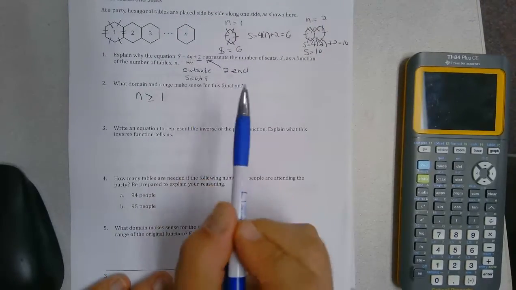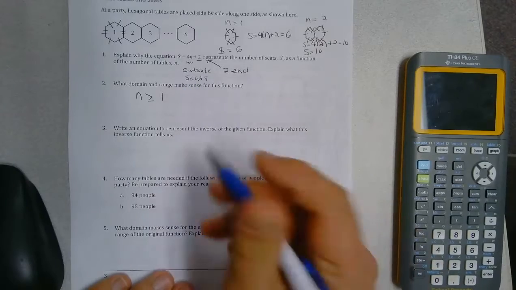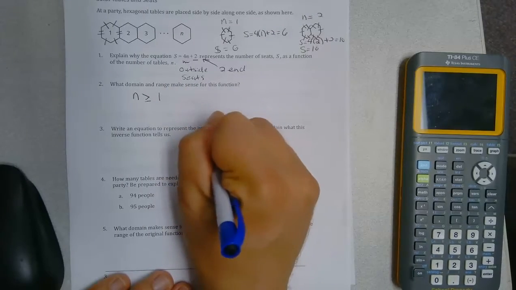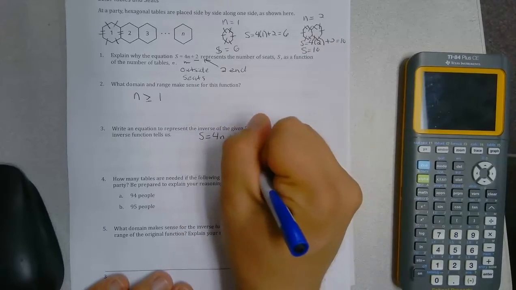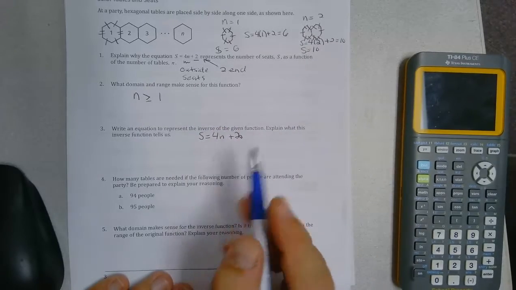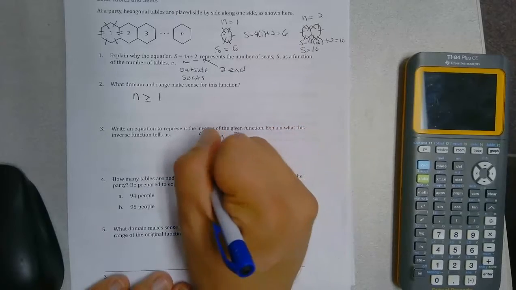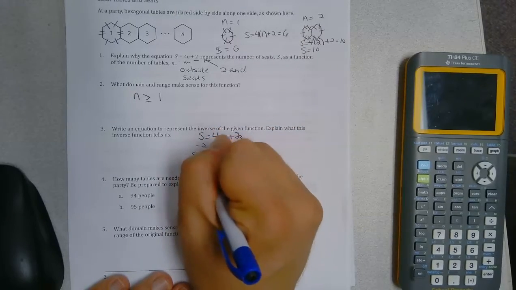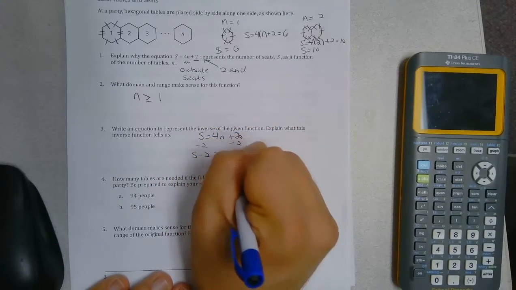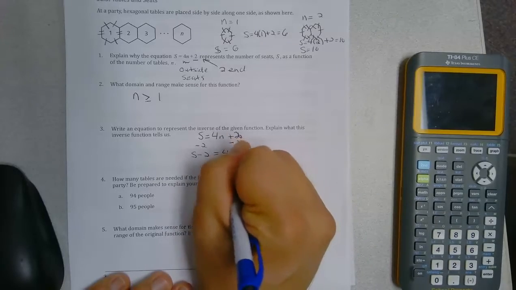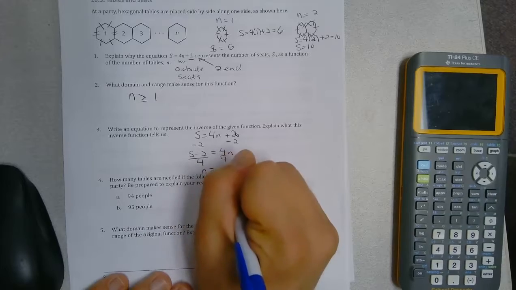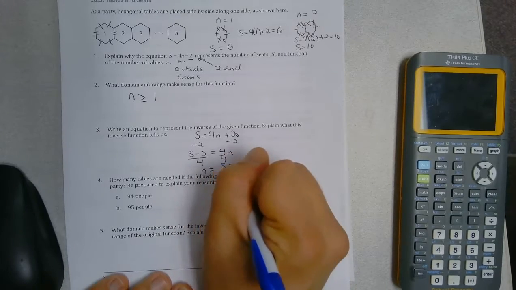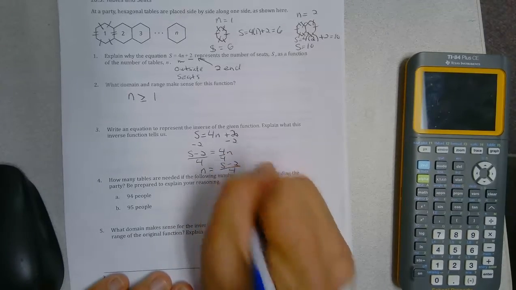So now to do the inverse function, we would have to solve for n. So S equals 4n plus 2. So to now solve for n, you would subtract 2 from both sides. So S minus 2 is 4n. Then divide both sides by 4. And n equals the number of seats minus 2, divided by 4.